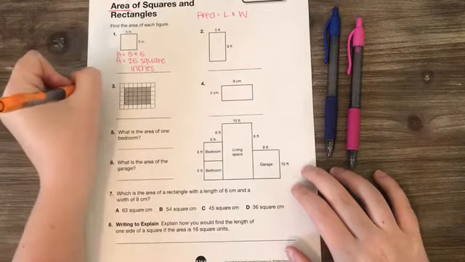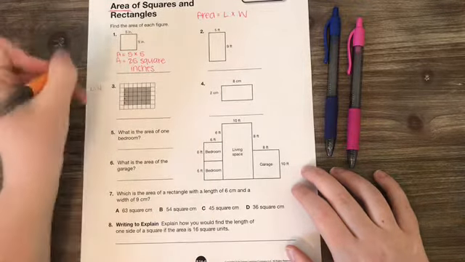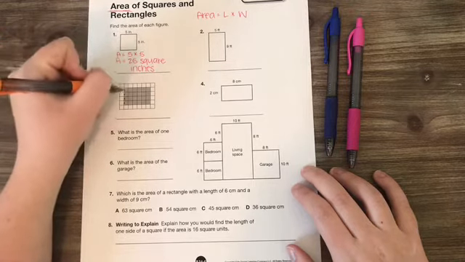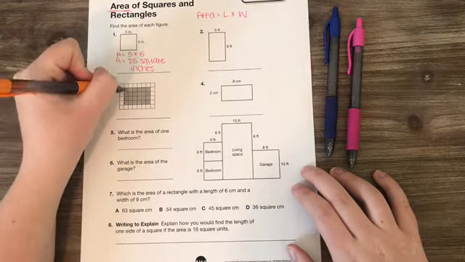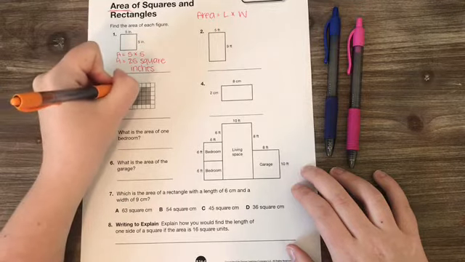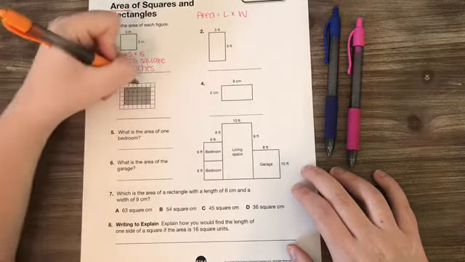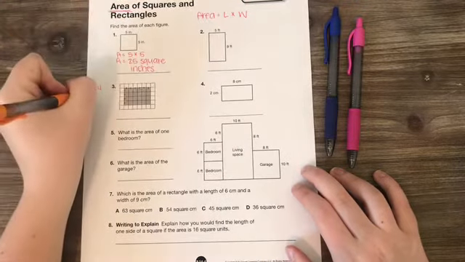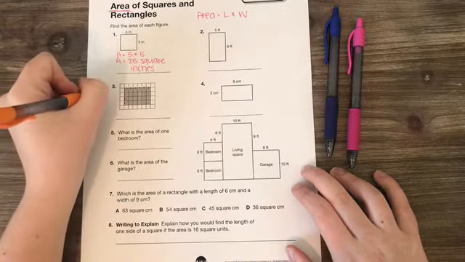So my length equals 4. I'm just going to write that on the side for now. And then I'm going to find my width. Remember, we always count that box again. So we have 1, 2, 3, 4, 5, 6. So we have a width of 6.